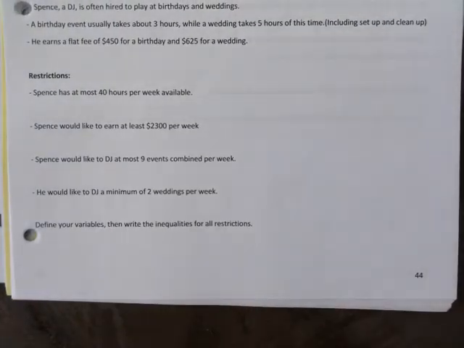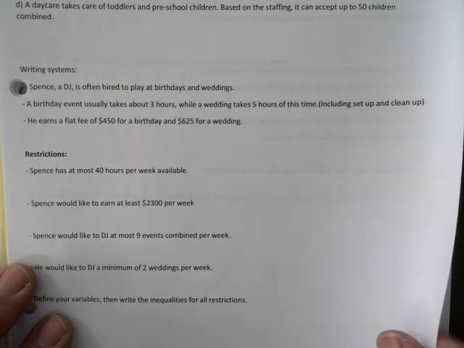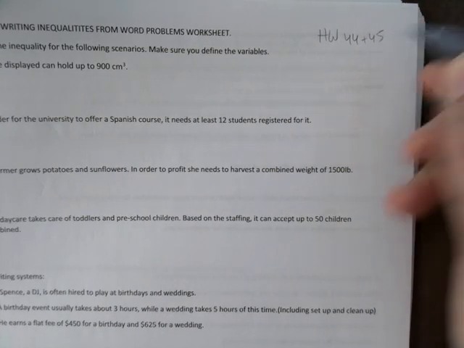So you go to page 44. I'm going to say page 44 and 45. Do as much as you can. 44 and 45. I will post the key to that.